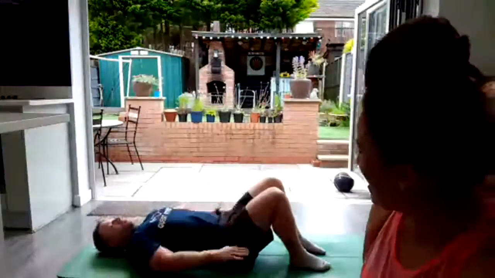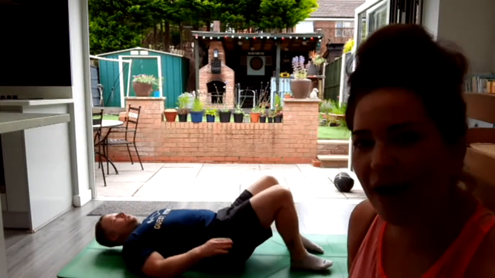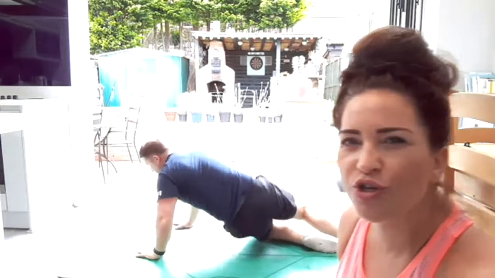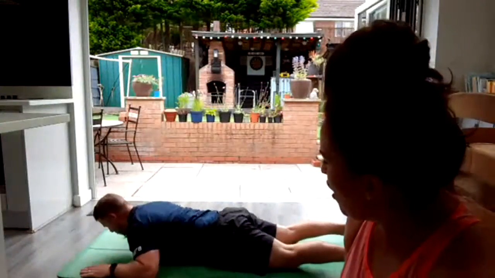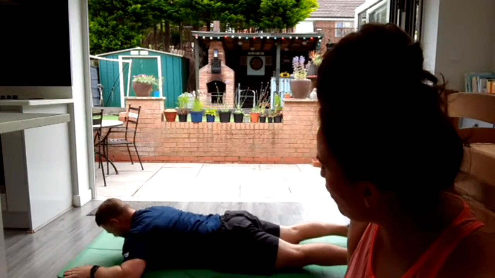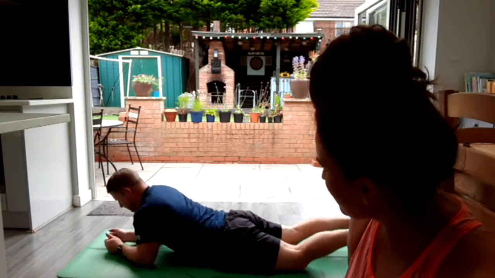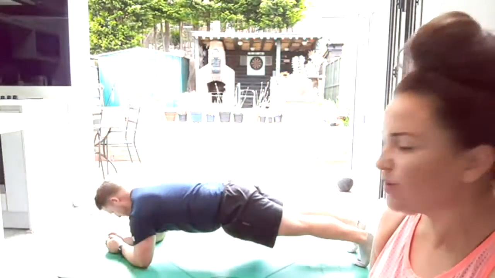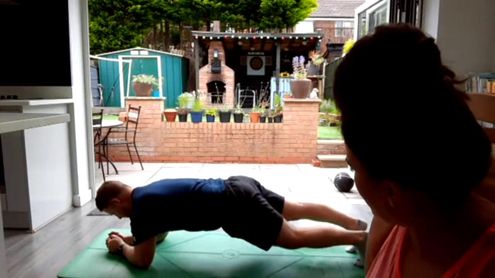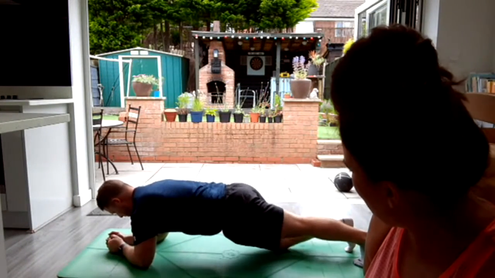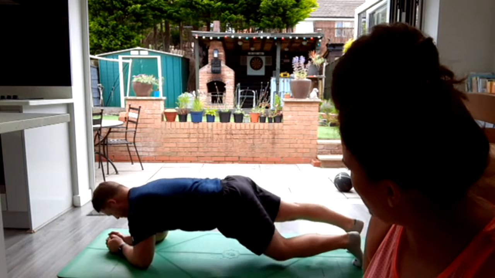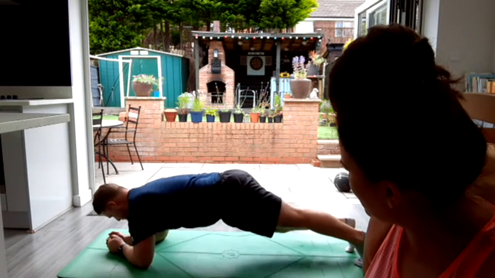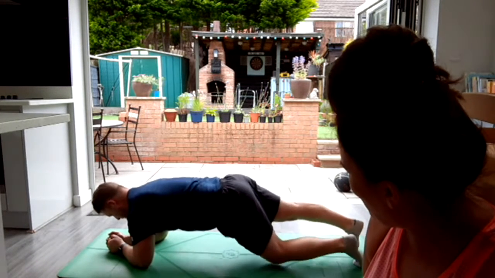Stop there. Roll onto your front now. So we're going to warm through the shoulders a little bit more. You're going to go into a forearm plank. And then bring one knee down, just one knee. Then up, then lower the other. And up. So find a little bit more.